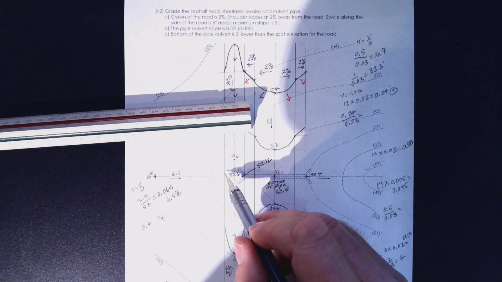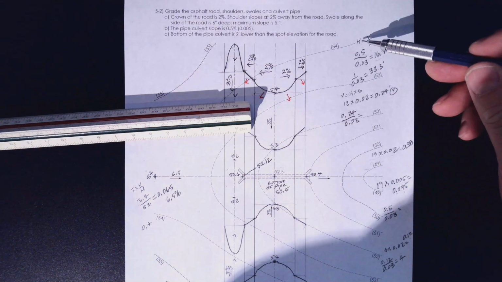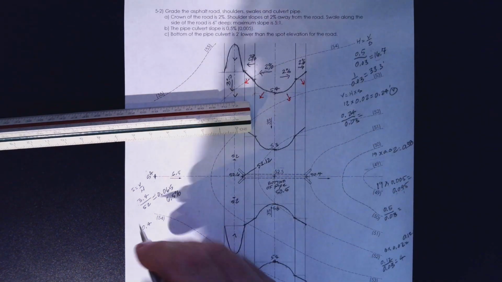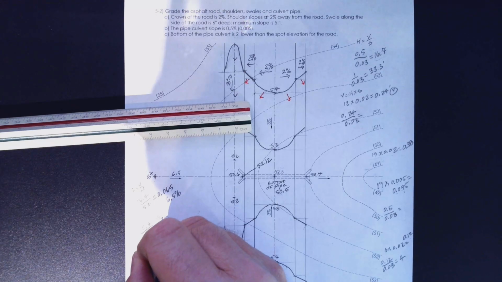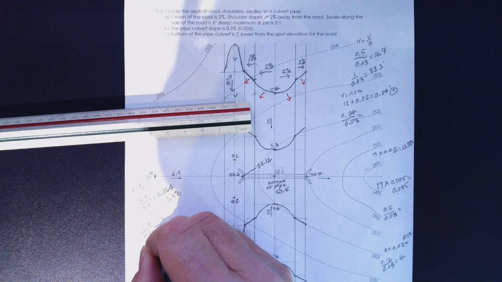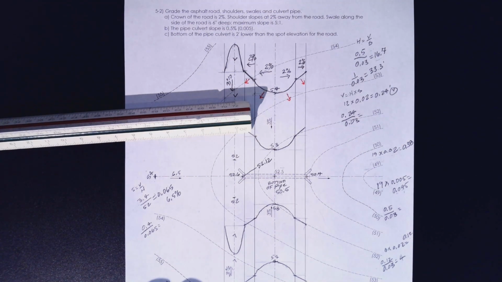We're trying to figure out what that horizontal distance is. Horizontally, it's vertical divided by slope, so 0.4 divided by 0.065 equals 6.15 feet.